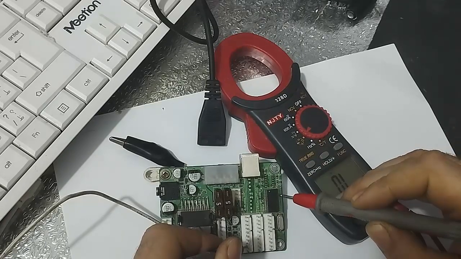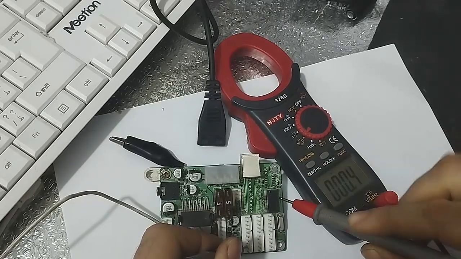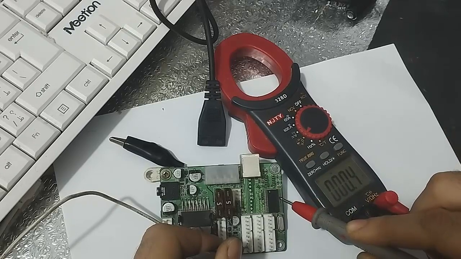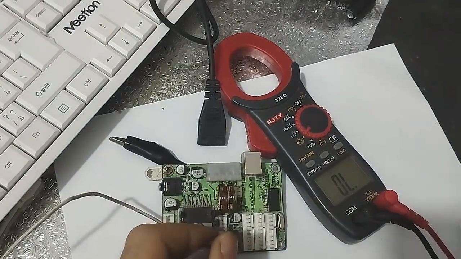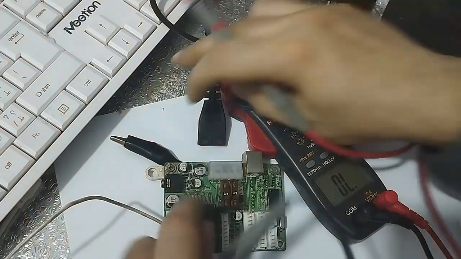Always zero signal is 5 volt here. As we see, the signal line is connected directly to the CPU.